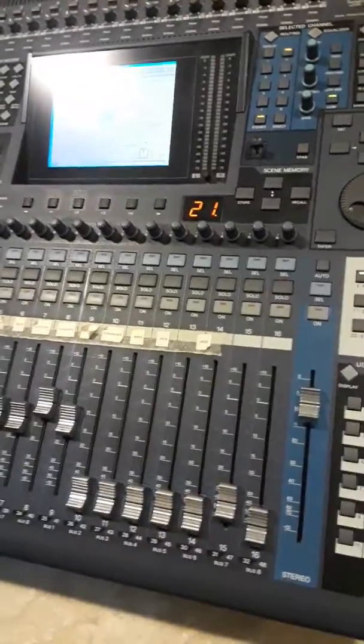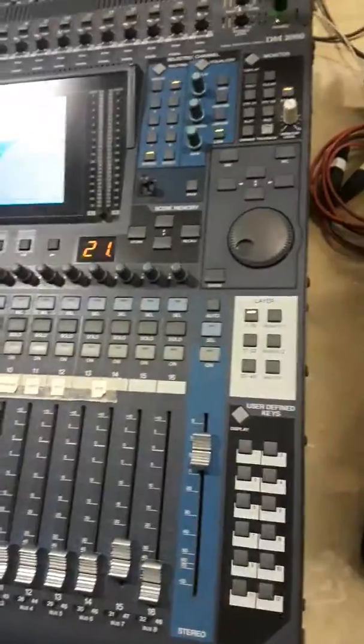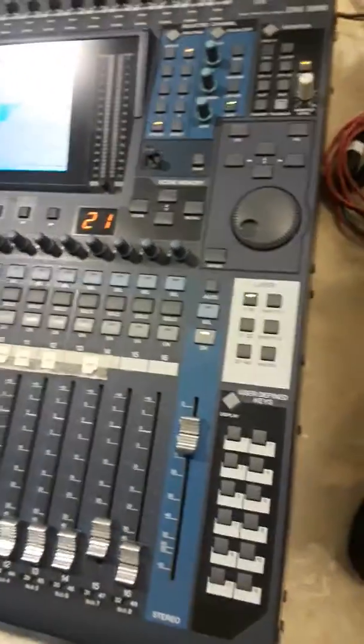Okay. And so you're like, why does it sound so muffled and ugly and gross? Well, it's because no one turned on the main speakers. And so that's why this is super duper important. Okay. So make sure that guy is on.